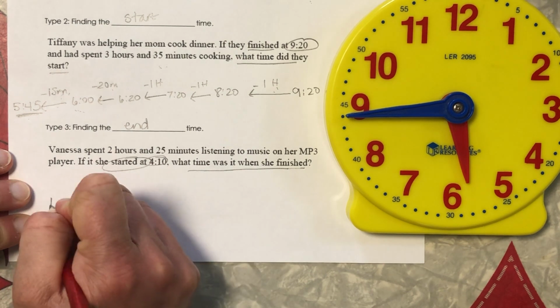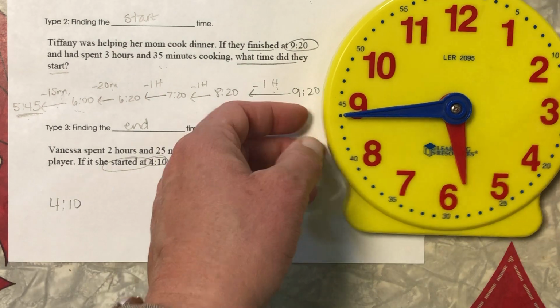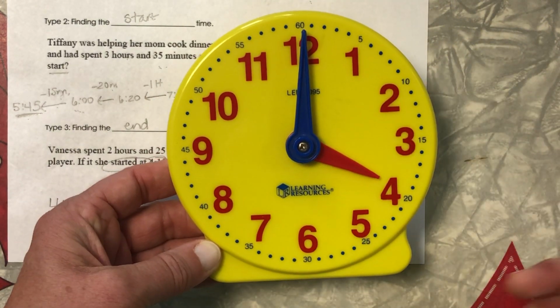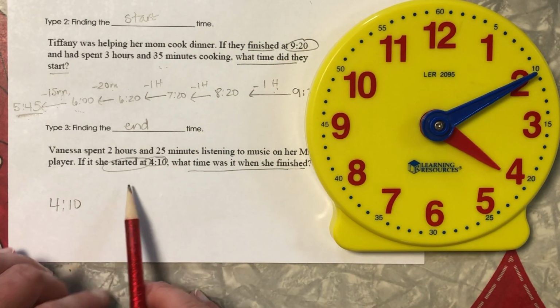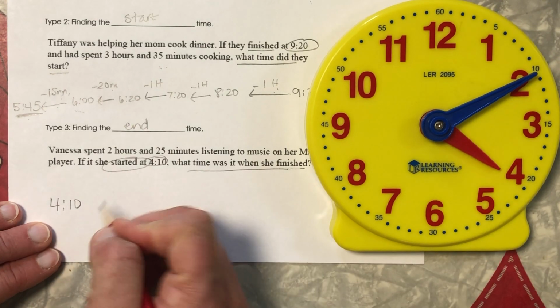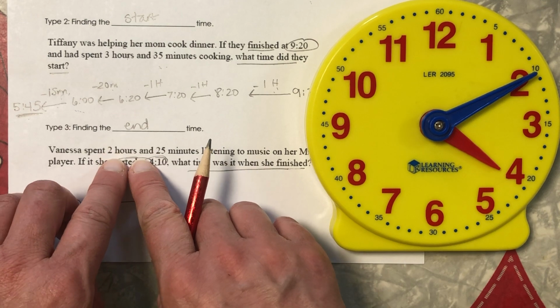I'm going to write 4:10 down here, and I'm going to reset my clock for 4:10. Here's 4 o'clock, here's 4:10. And it says that she spent 2 hours and 25 minutes listening to music. So if I know I start at 4:10, I want to go 2 hours.